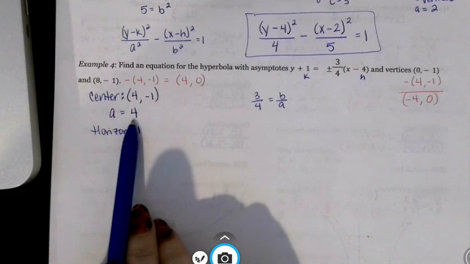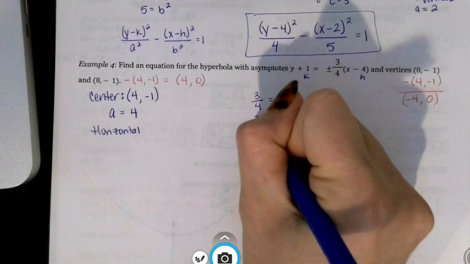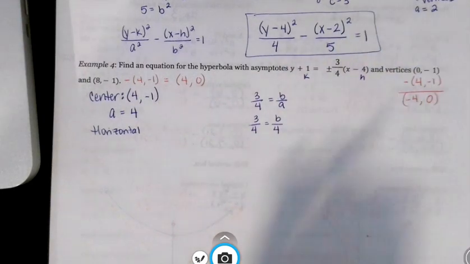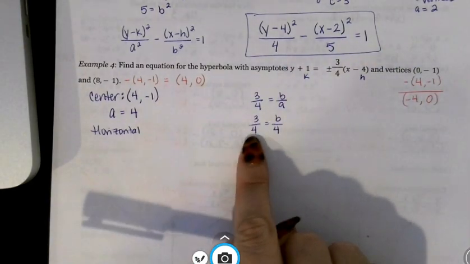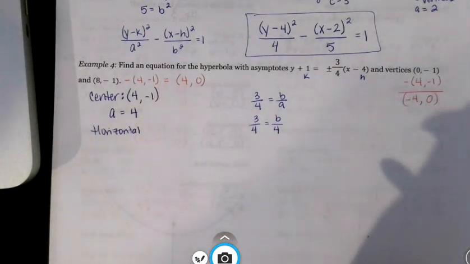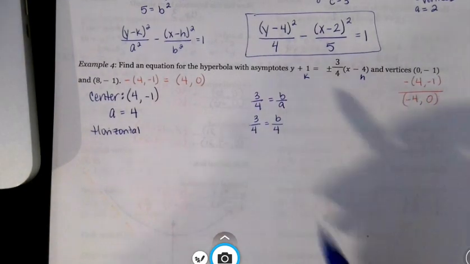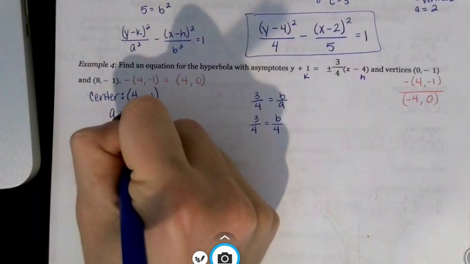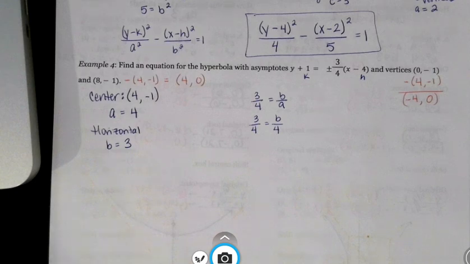So if I know a is 4, I want to plug that in. So I have 3 over 4 equals b over 4. Well, if I can see that the 4 didn't change to something different, that means b has to be 3. If it was something different, we would cross multiply and then solve for b. But we don't need to for this one, so b is 3.